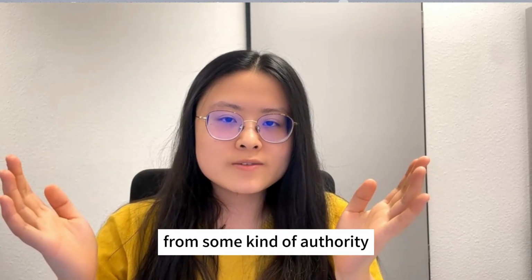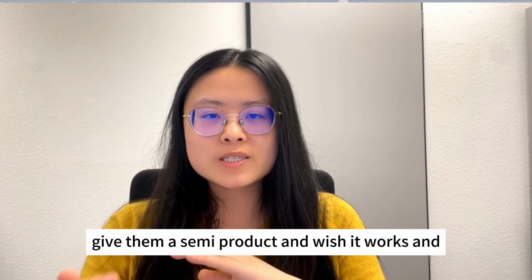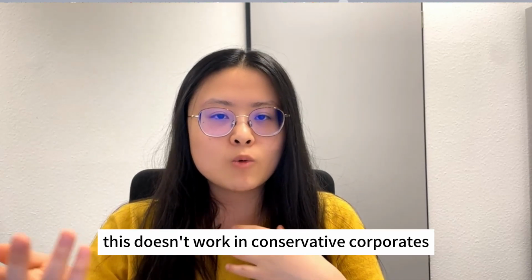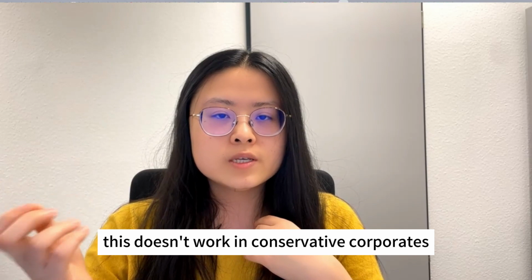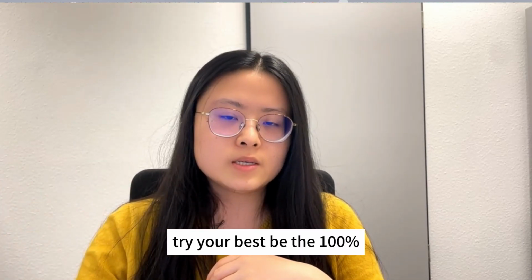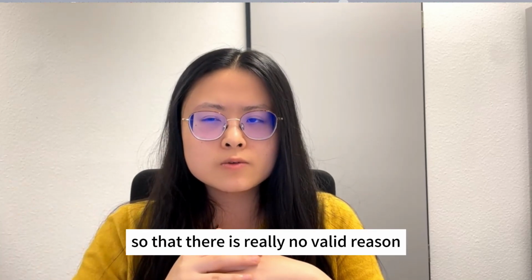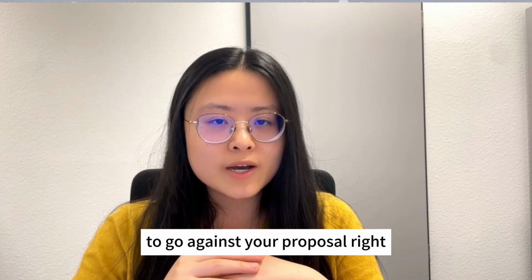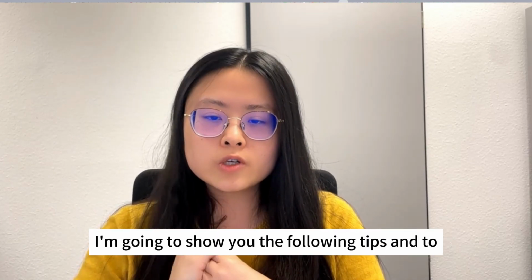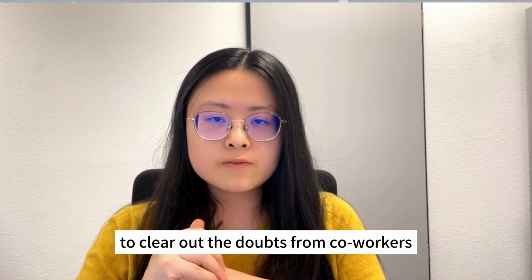unless your project is initiated from some kind of authority. So this is a simple truth: you cannot give them a semi-product and wish it works, or do some iterative update. This doesn't work in conservative corporations. What you have to do is try your best, be 100%, and make this accuracy as high as possible so that there is really no valid reason to go against your proposal, right? And indeed, this is possible.